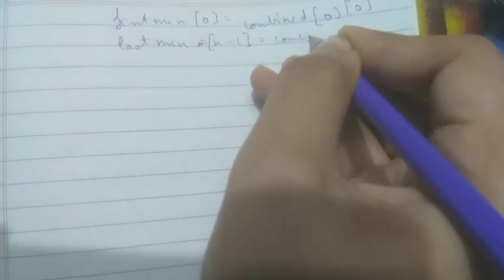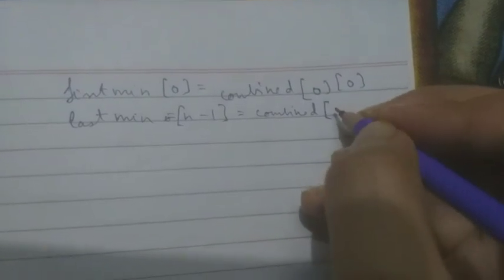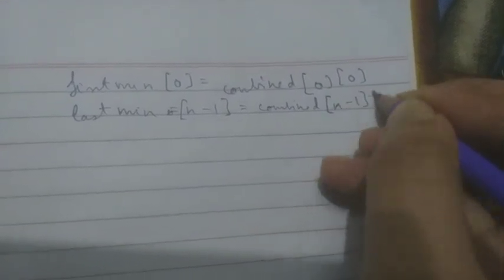And like first, and last min, yeah, so last min of n minus 1 is equal to combined of n minus 1 and 1.